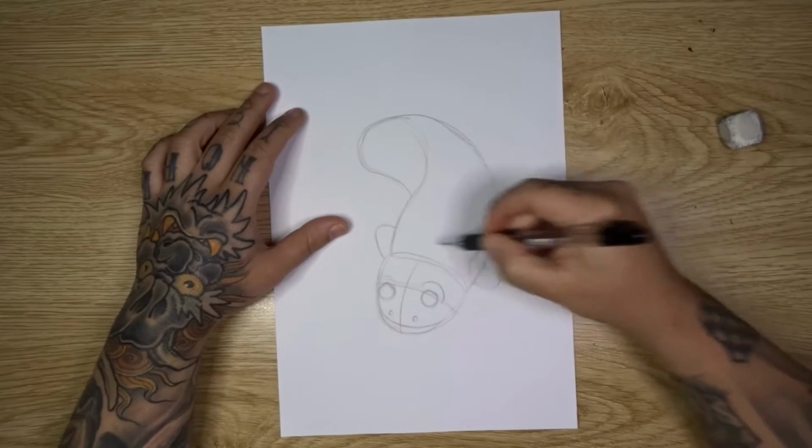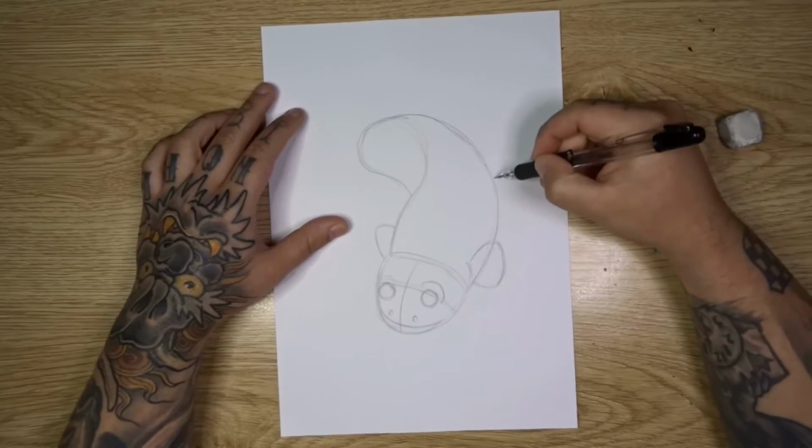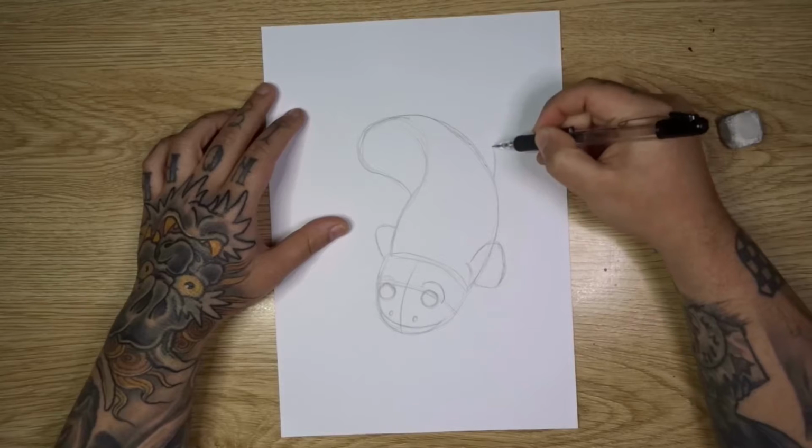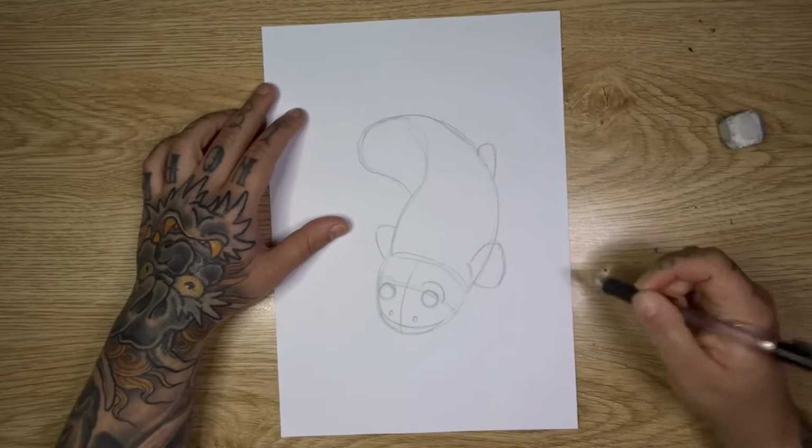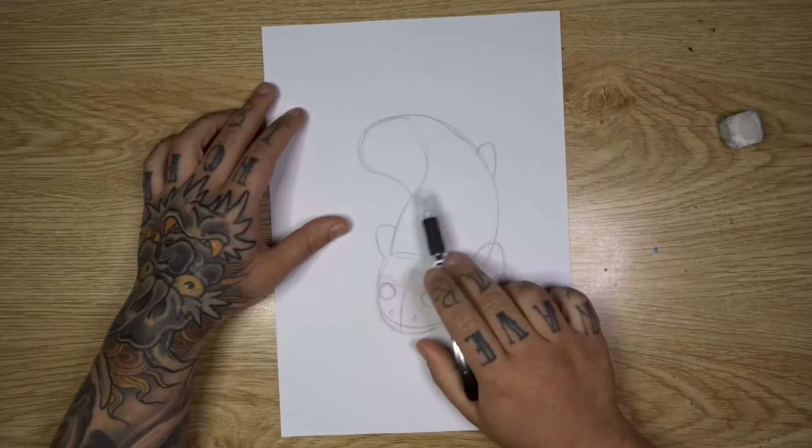You're going to have 4 fins. There's 2 main fins and the 2 sort of underside of the body fins. So we've got this one at the back as well. Another little boxy shape for that one. The other one's not going to be visible. That'll be underneath our body.